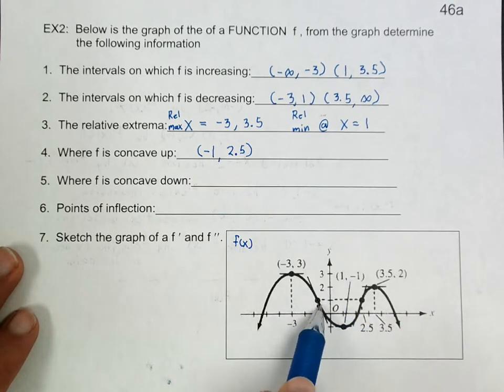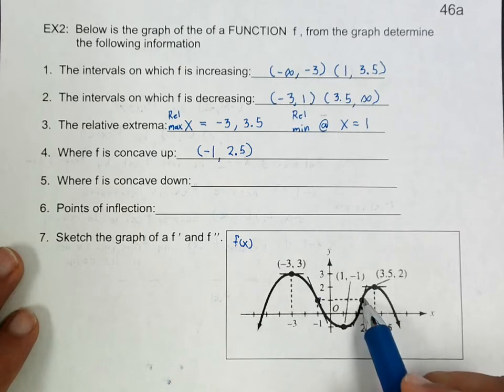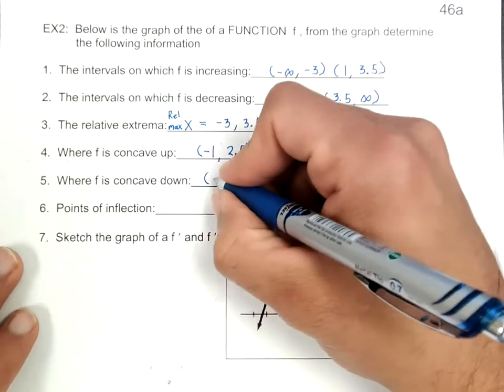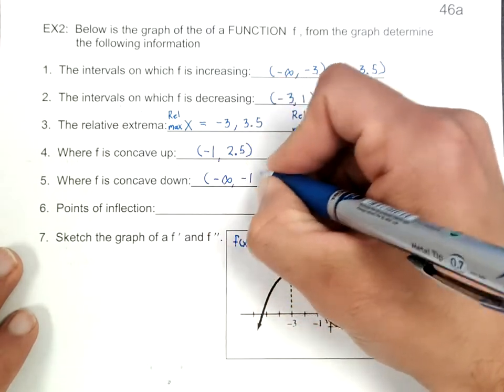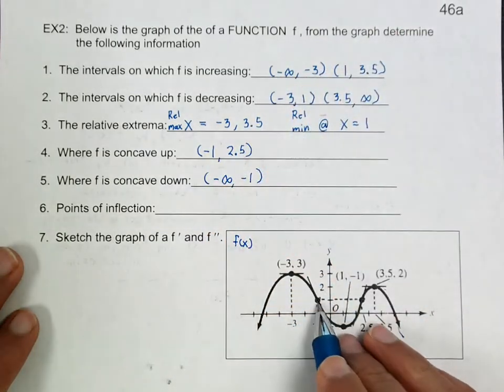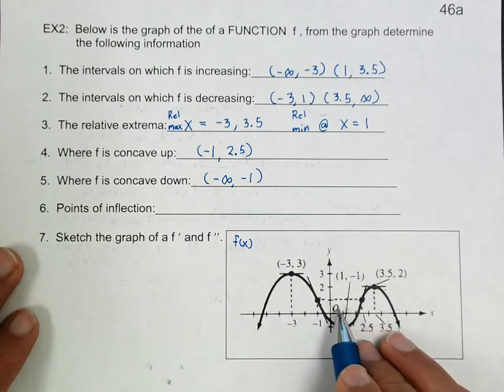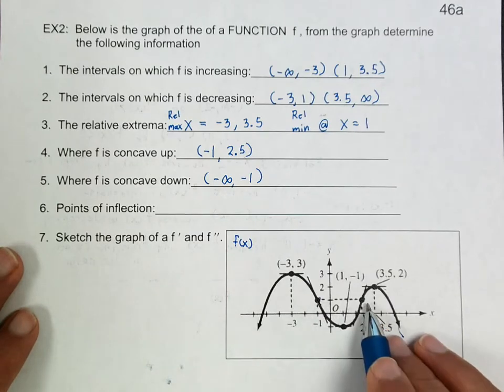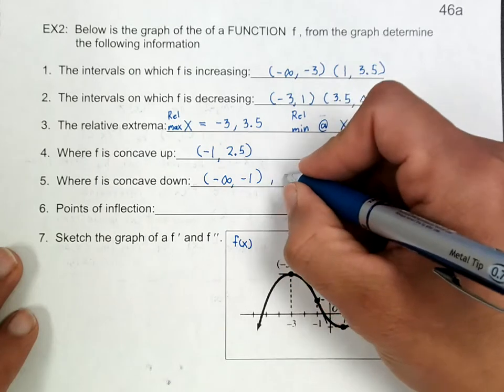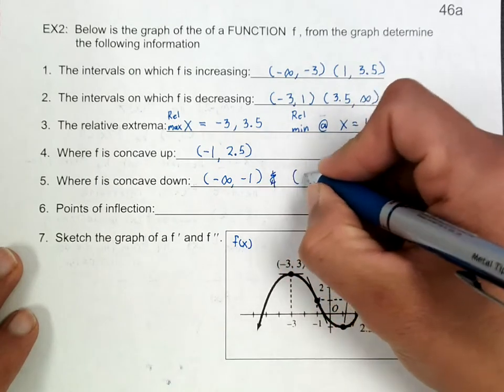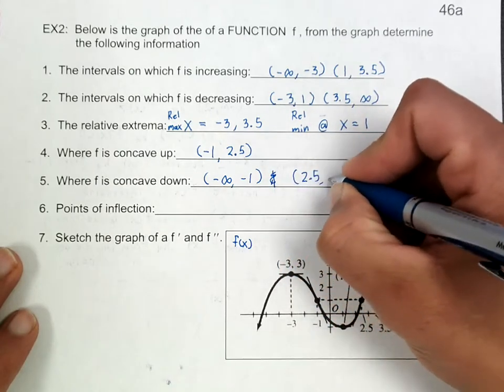Because see, right here you're switching concavity. I'm also going to be concave down between this point right here and all the way down to infinity. So I'm going to be concave down between -infinity and -1, which is that point right there. And I'm going to be concave down also between 2.5 and positive infinity.